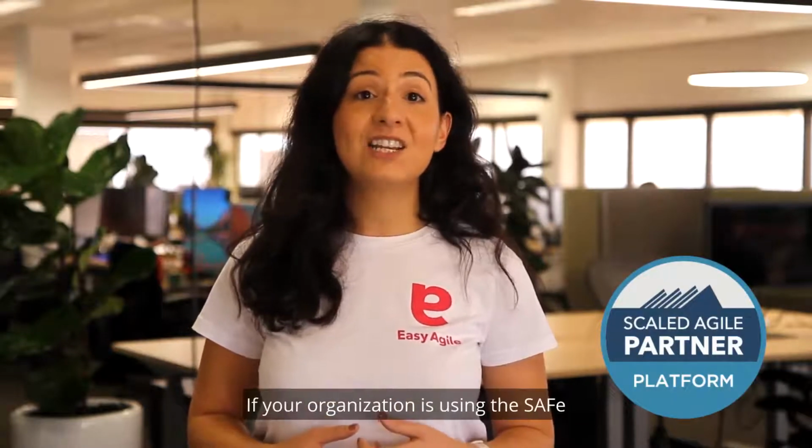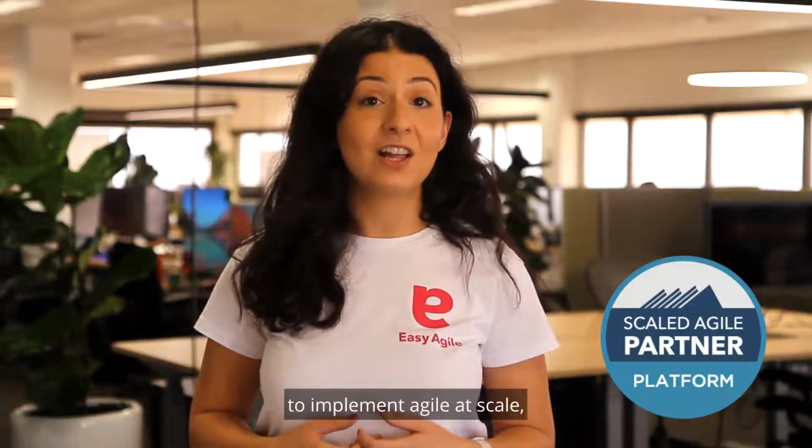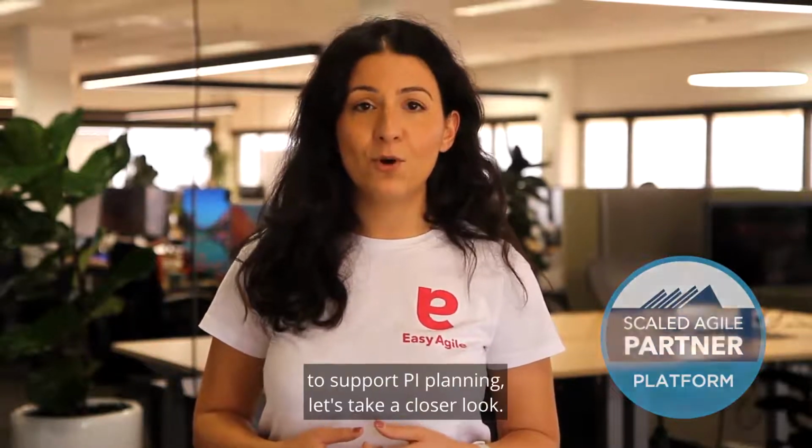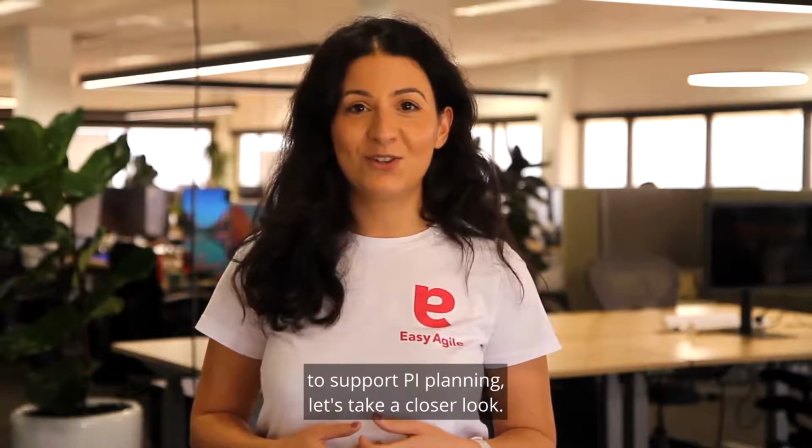If your organization is using SAFe to implement Agile at scale, Easy Agile Programs is a powerful digital tool to support PI planning. Let's take a closer look.